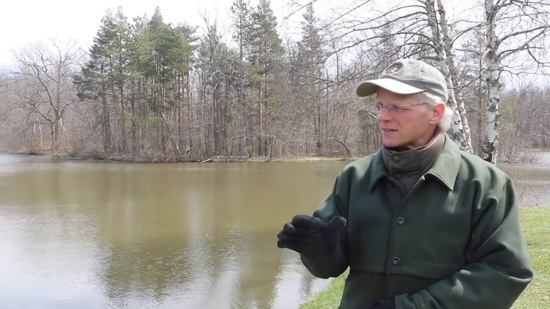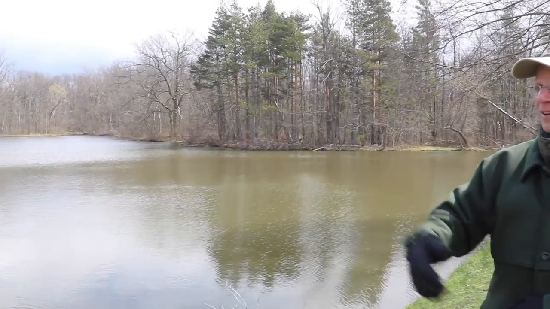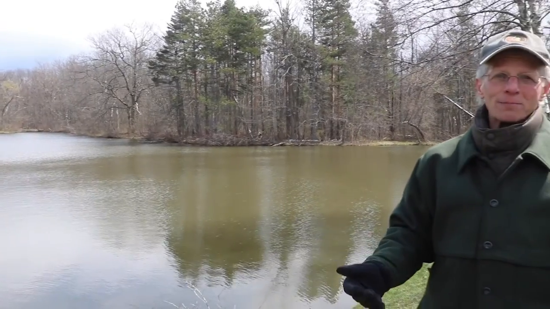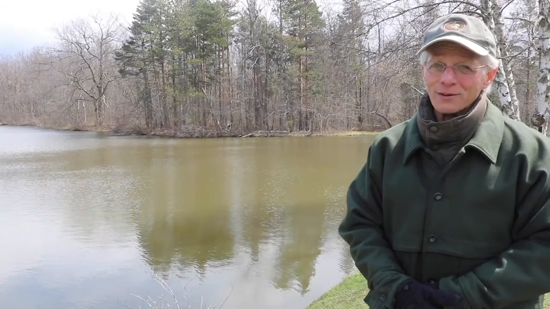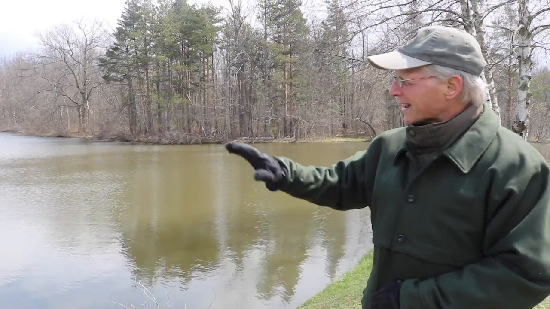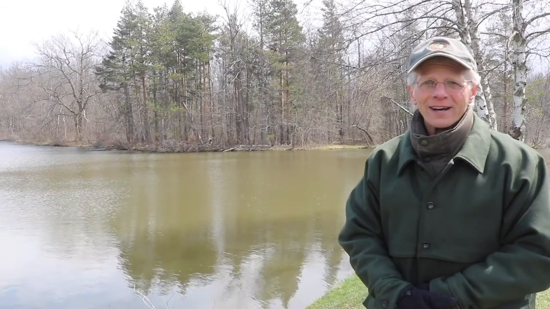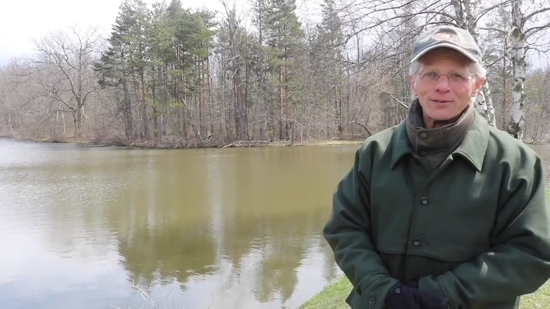Okay, folks, when it comes to these lentic systems, and of course what we have here can actually be called either a pond or a lake. The terms are used interchangeably very often. I don't know exactly how deep this environment is, but I could be pretty comfortable calling it a lake, I suppose.